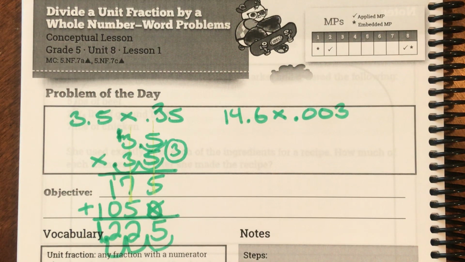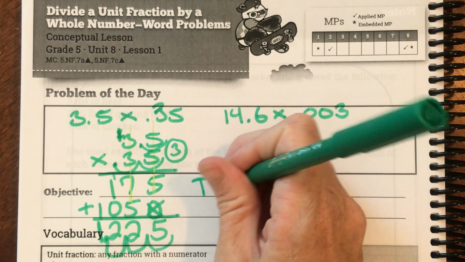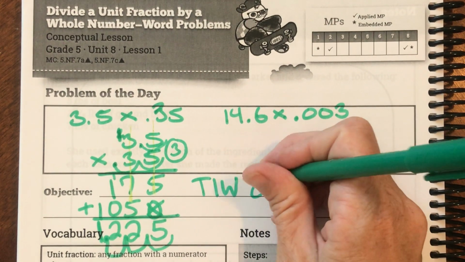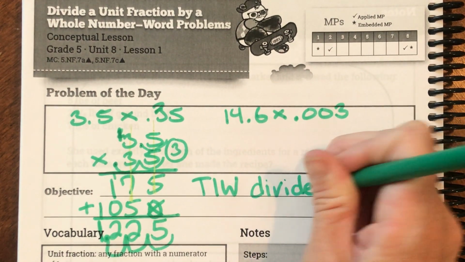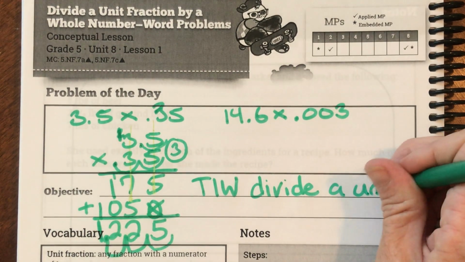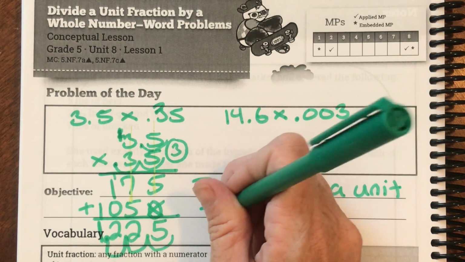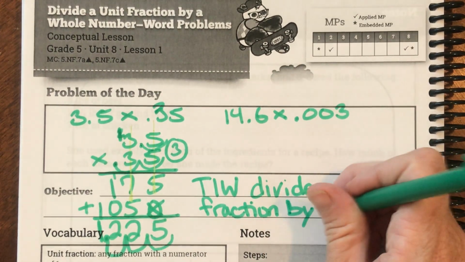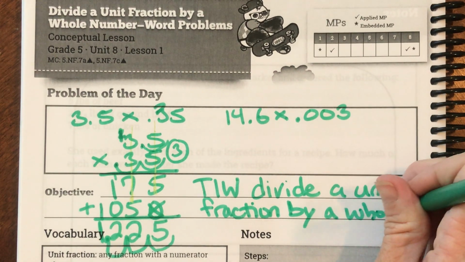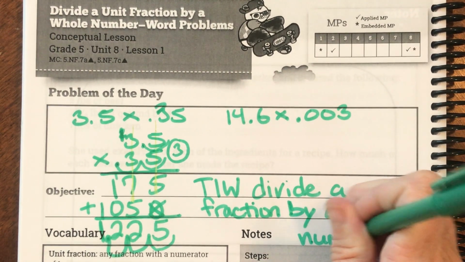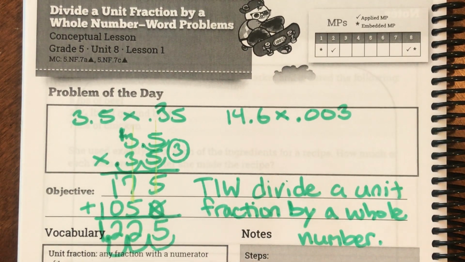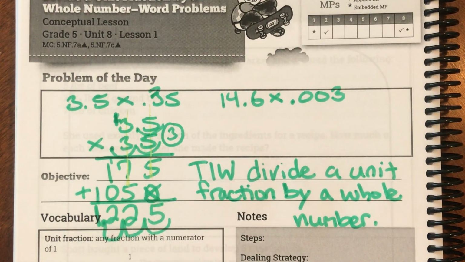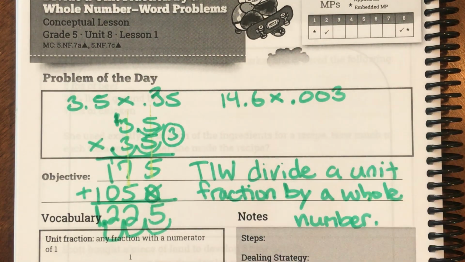Okay, so our goal today is, I will divide a unit fraction by a whole number. Okay, so that's our goal today. We're going to divide a unit fraction by a whole number.